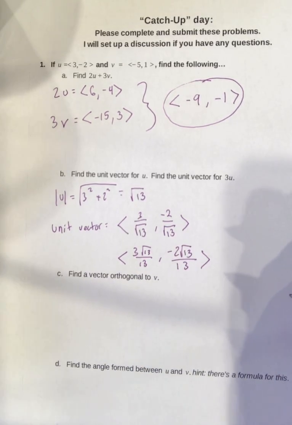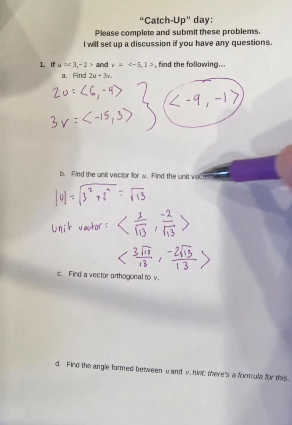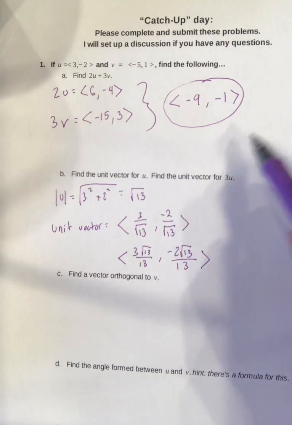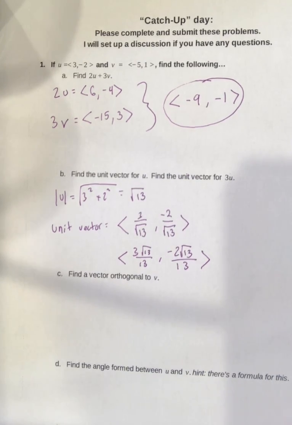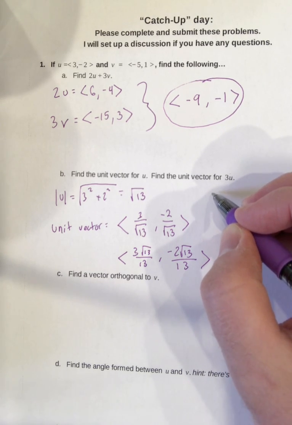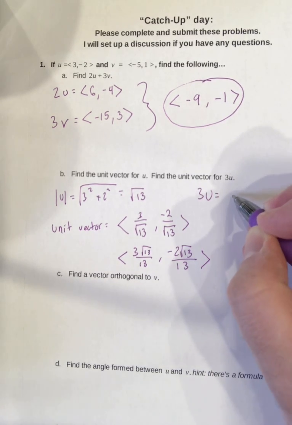Now, part of the point of me giving you this problem is to see if some of you just realize that the unit vector for 3u must be the same as the unit vector for u since it's going in the same direction. But let's say you didn't see that and you wanted to find out the unit vector of 3u.